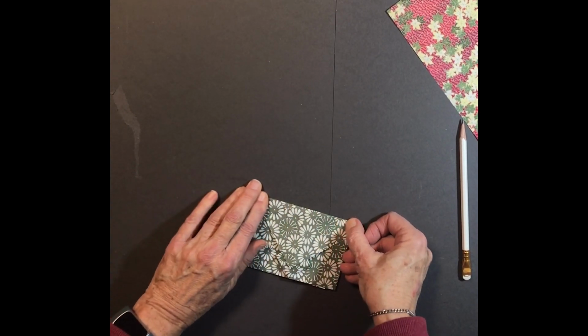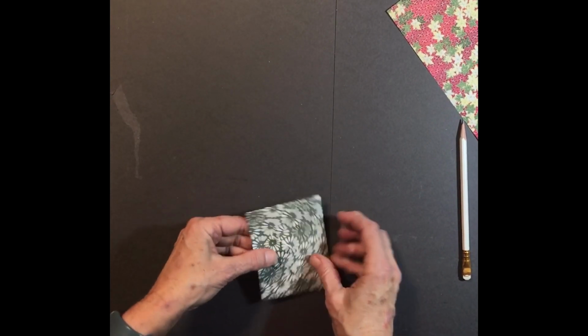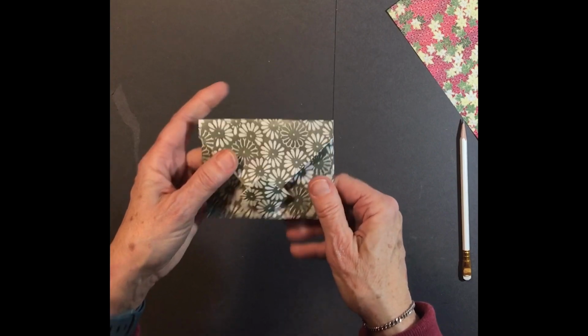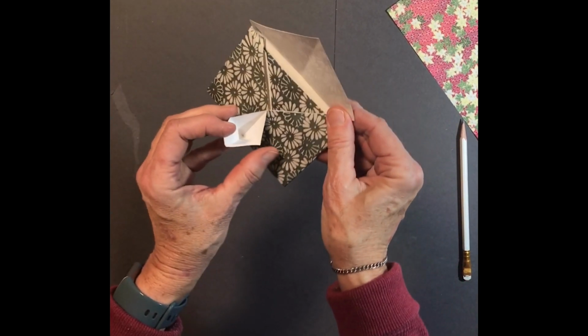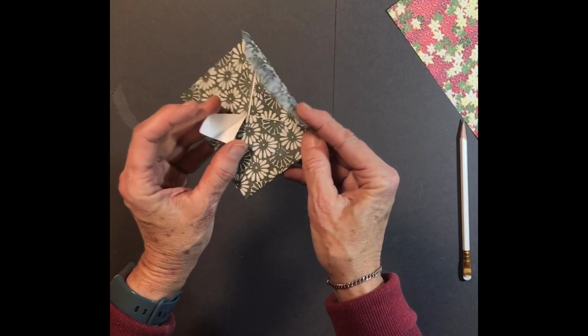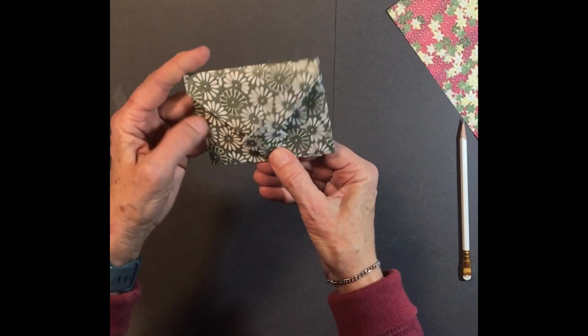So that center line, you can either mark it with a pencil or with a gentle fold. But do you see how that makes a little paper fold? You've got a letter, and it hooks in. The tab will hook into the little piece that I folded right there.